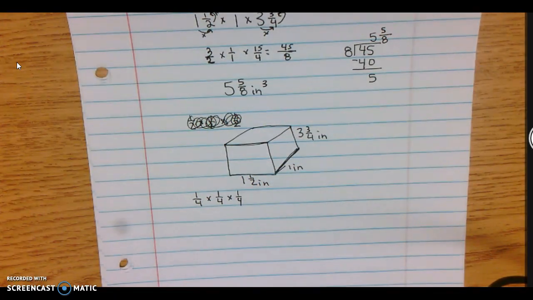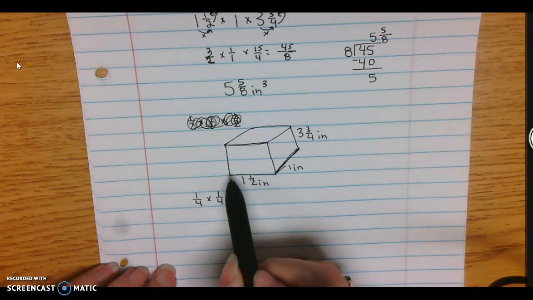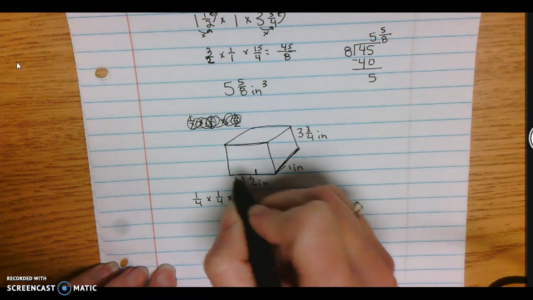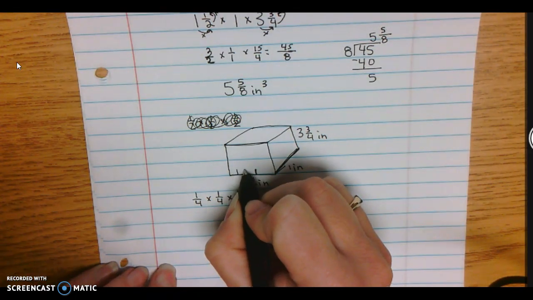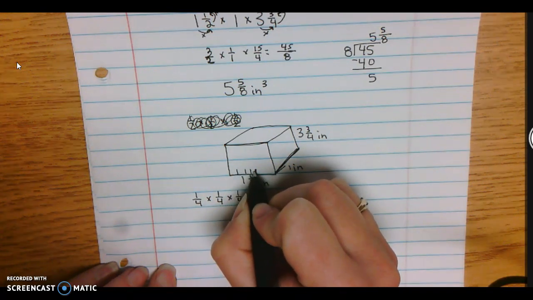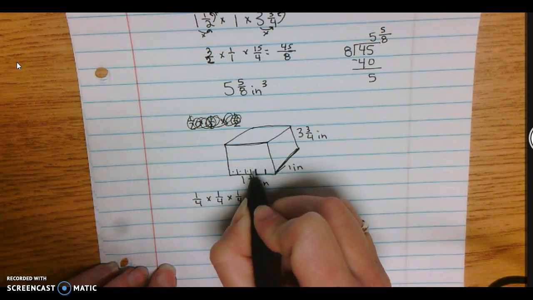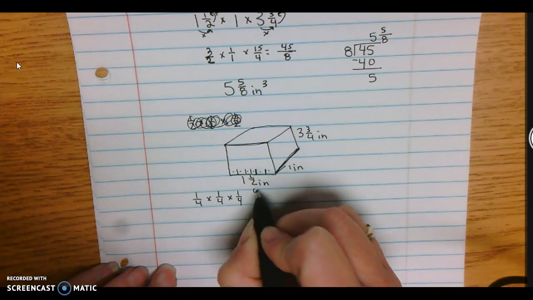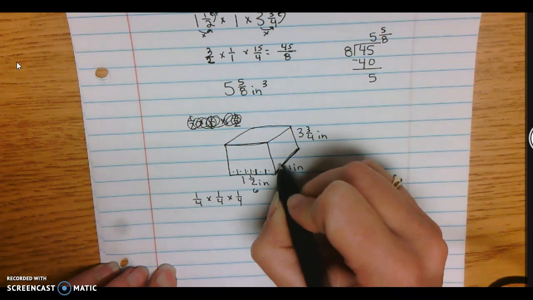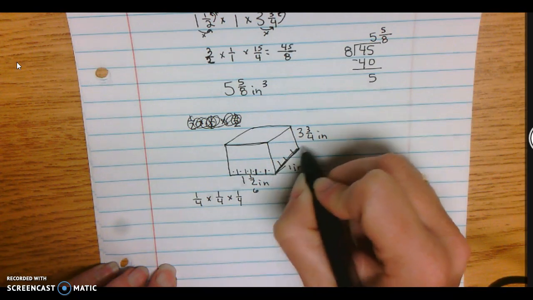One method would be to ask ourselves, well, how many 1/4 inches would fit across the bottom here? So if this is 1.5 inches, that tells me that I could have 4 boxes in this inch, 1/4, 2/4, 3/4, 4/4, and then 2 in the 1/2 inch. So that would be 1, 2, 3, 4, 5, 6 boxes could fit across the length of the box. In 1 inch, that would be 4 boxes that could fit across going backwards.